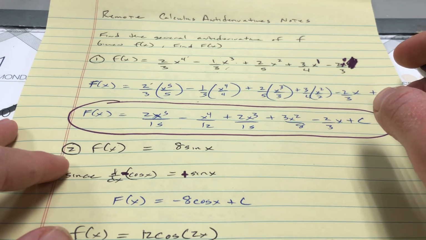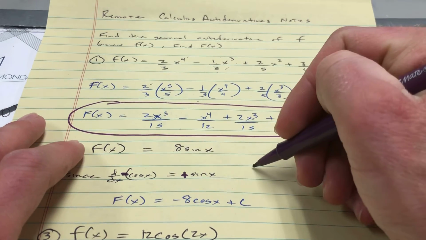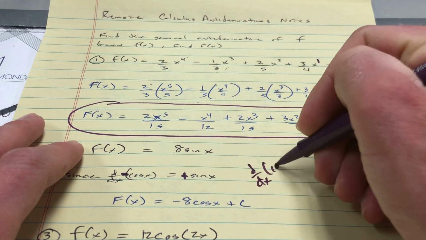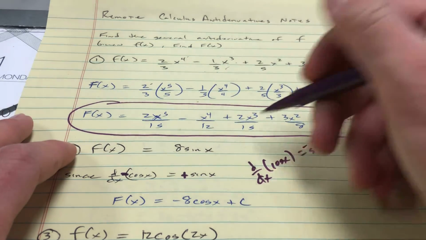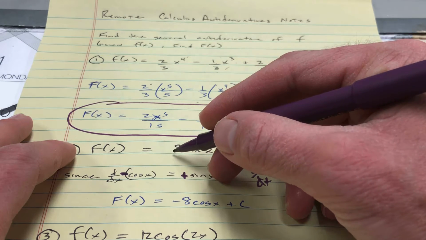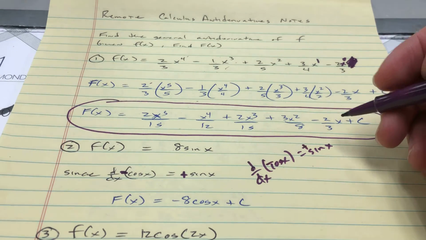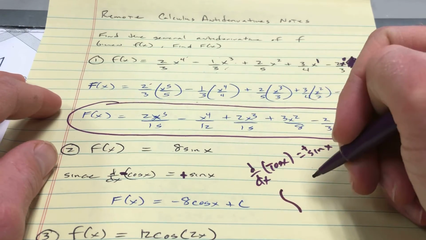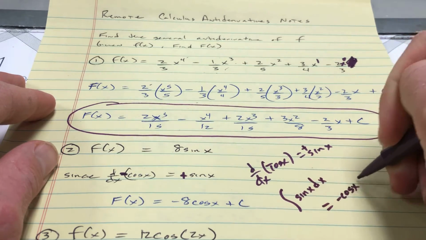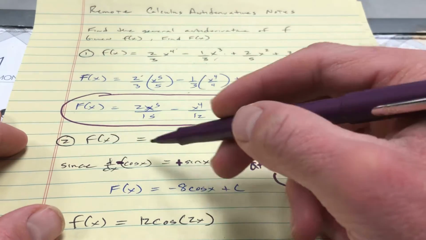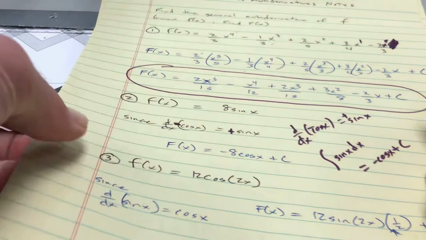All right, number 2 here, I take the derivative of, again, here's what I had initially. I take the derivative of cosine to get negative sine. So if I want positive sine, I'm asking myself, I take the derivative of what to get positive sine? It would be the derivative of negative cosine. So the antiderivative, you don't know the symbol yet, the antiderivative of sine is negative cosine. All right, so negative 8 cosine x plus c. Again, we need that arbitrary constant there.